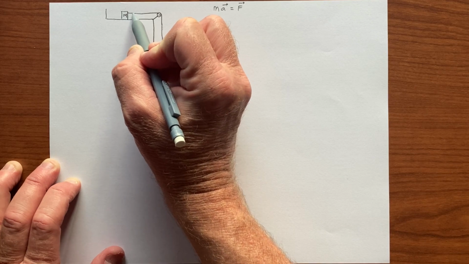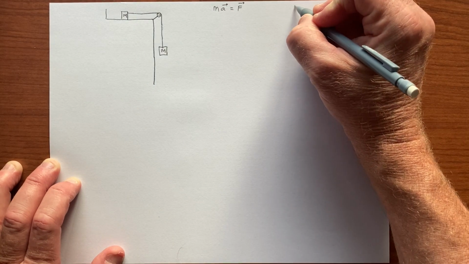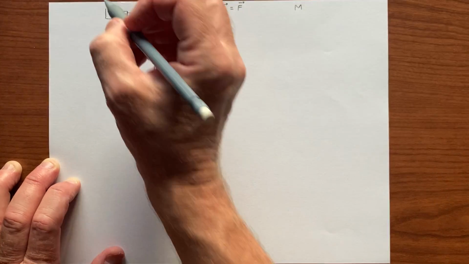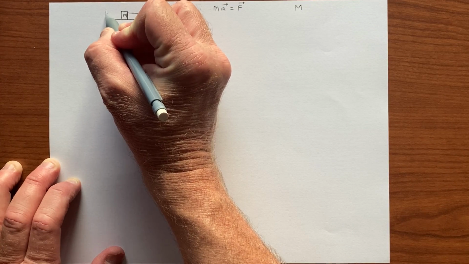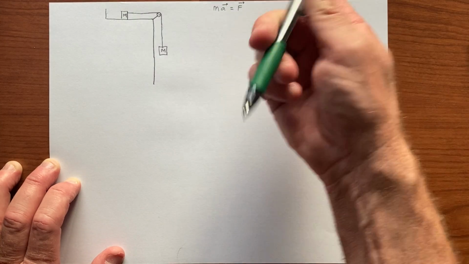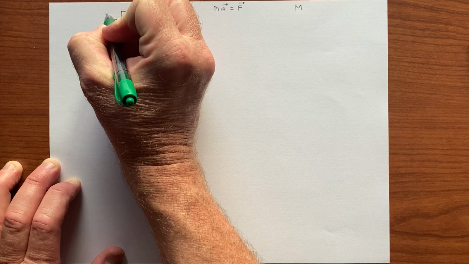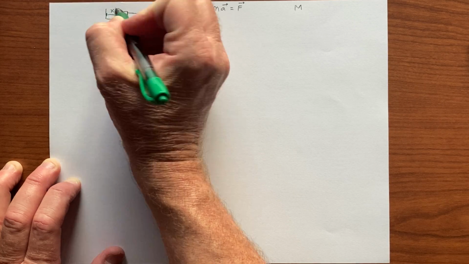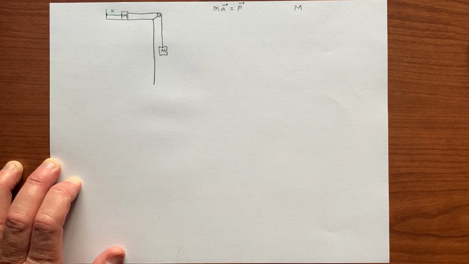The tension force appears here, and so we have m times, let's say that we have a coordinate, let's label it in green, where the distance from here to this object we call x, that's going to increase.